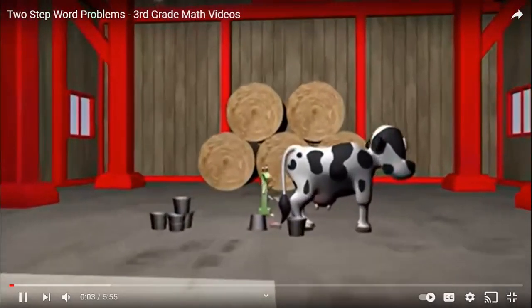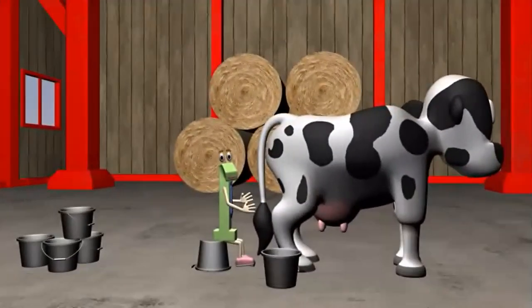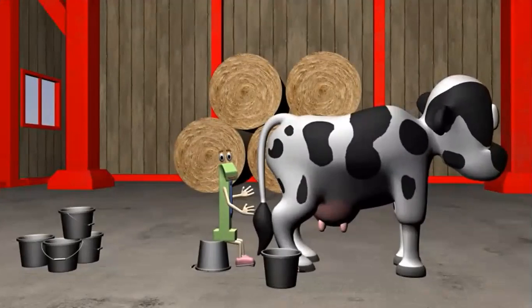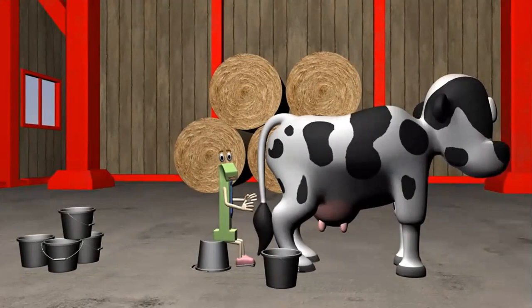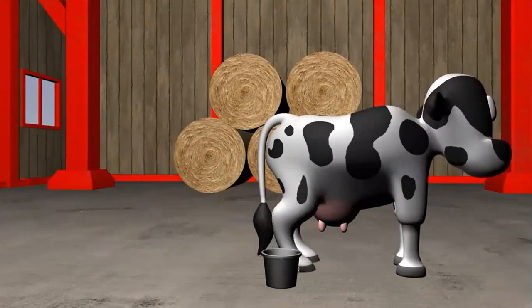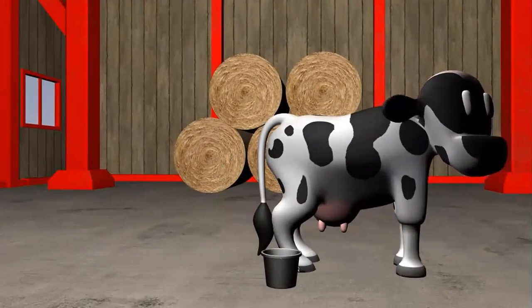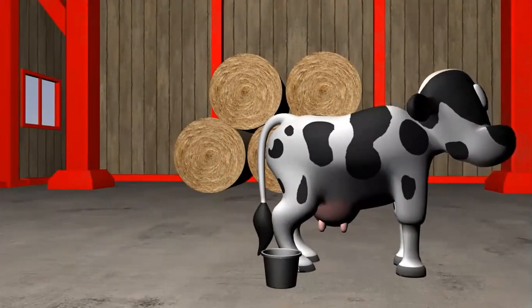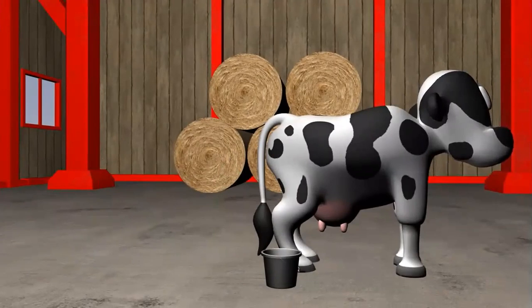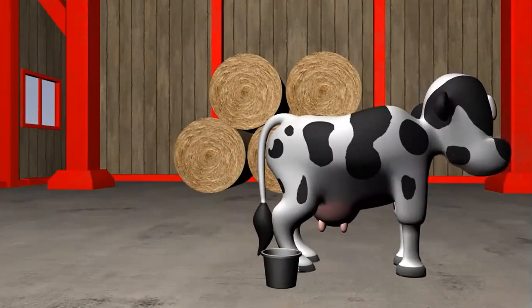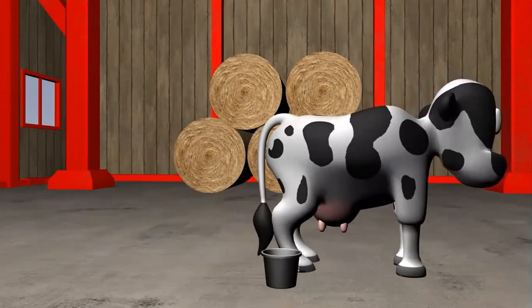Hey guys, how are you doing? I am here trying to get milk from this cow, but the farmer said there are a few steps to milking a cow. I did not really listen to them, so I am just going to try on my own. Ouch! I guess it is important to do all the steps when you have a problem. While I go take care of my bruises, why don't you guys learn about two-step word problems?